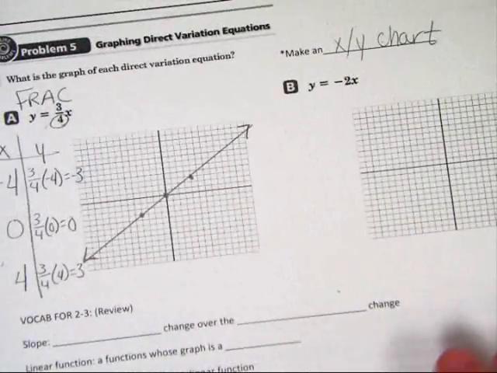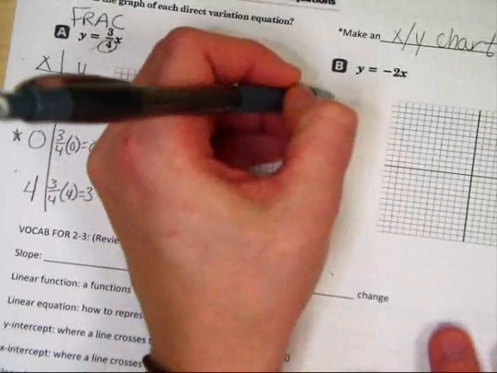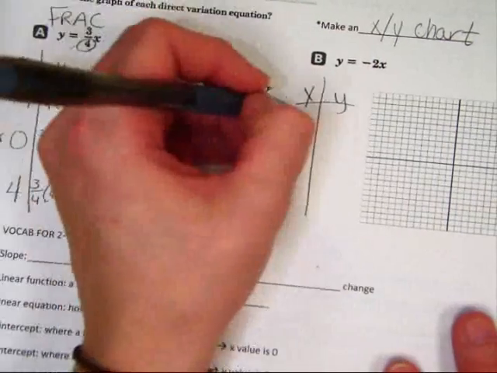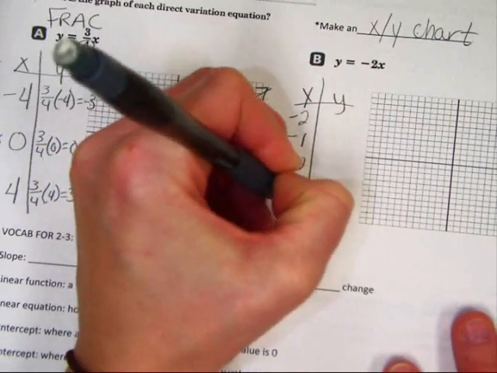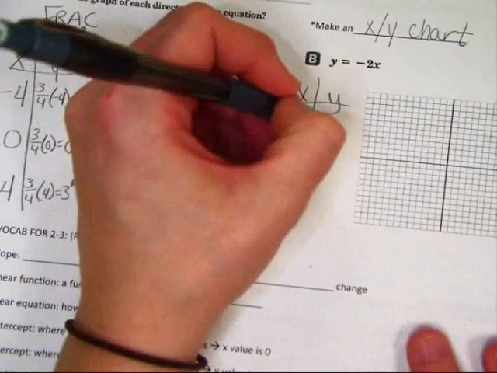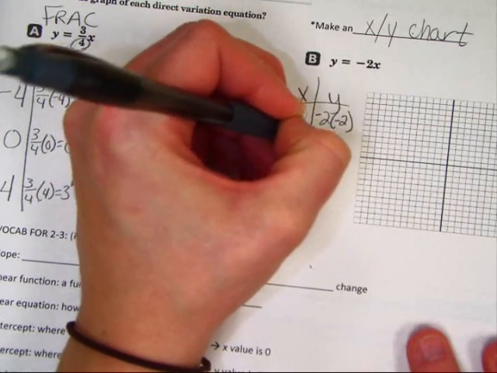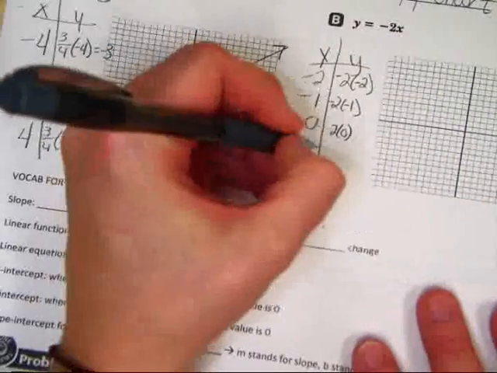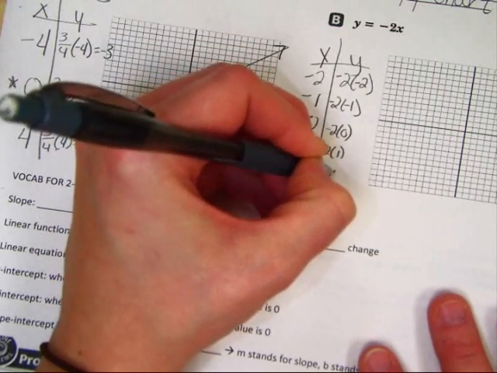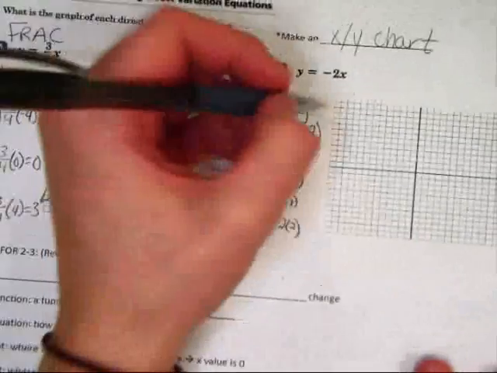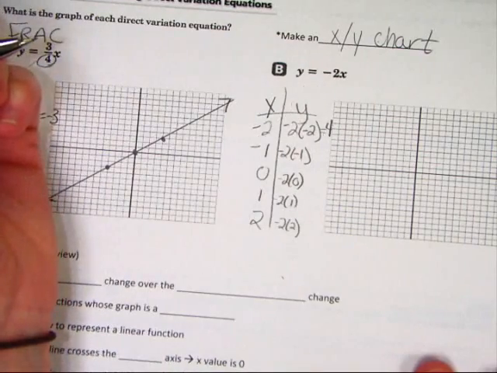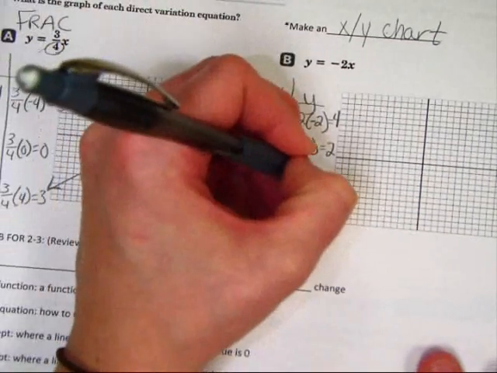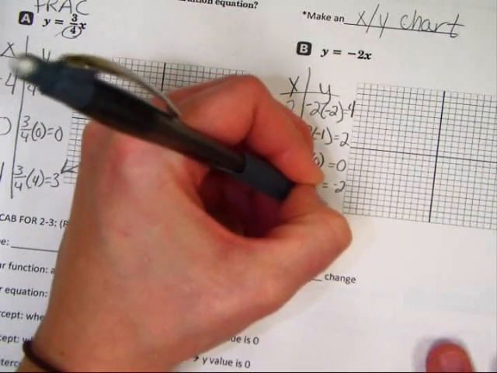If you have a direct variation in part B without a fraction, you still make your XY chart, and you can pick whatever numbers you want. I would encourage you to pick maybe -2, -1, 0, 1, and 2. And then just plug those in. So like -2 times -2, -2 times -1, -2 times 0, -2 times 1, and -2 times 2. You just plug them in and see what values you get. That's going to give you a +4 at the top, negative times a negative, a +2 next, because a negative times a negative, 0, a -2, and a -4.